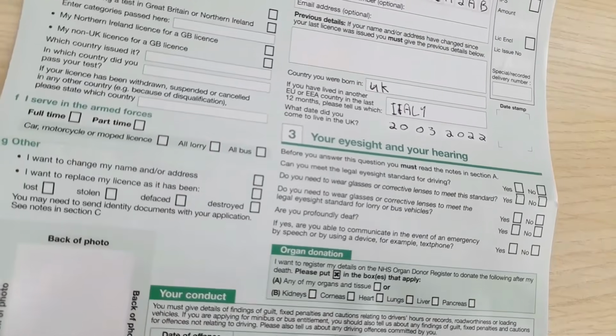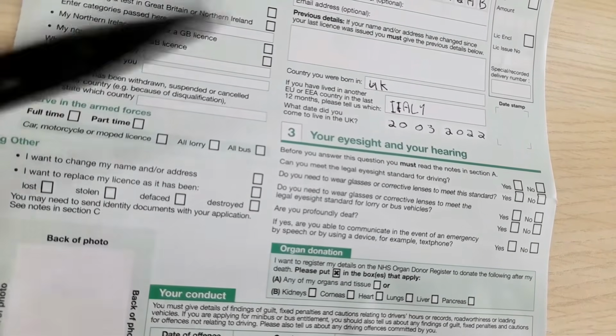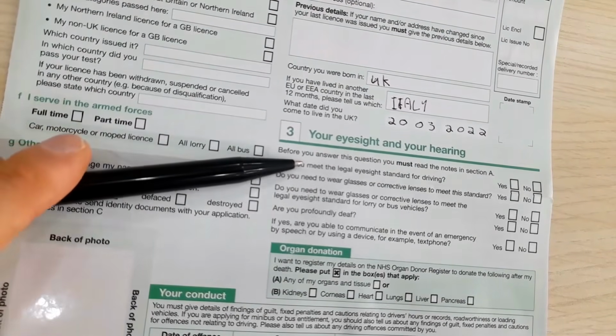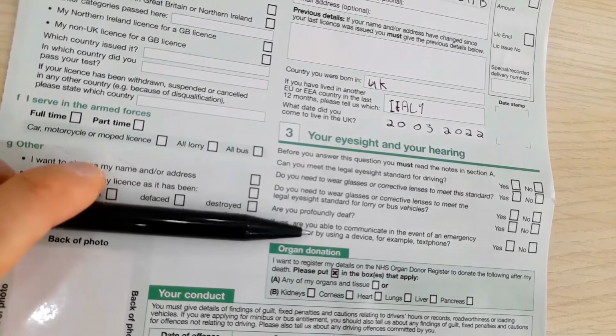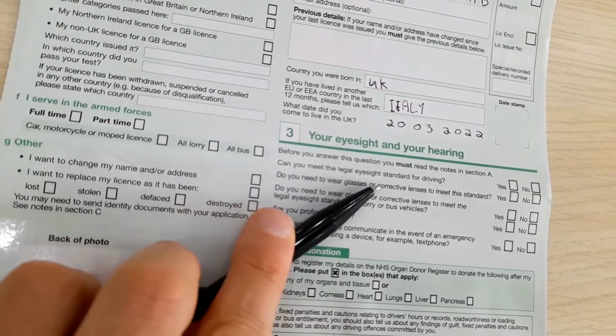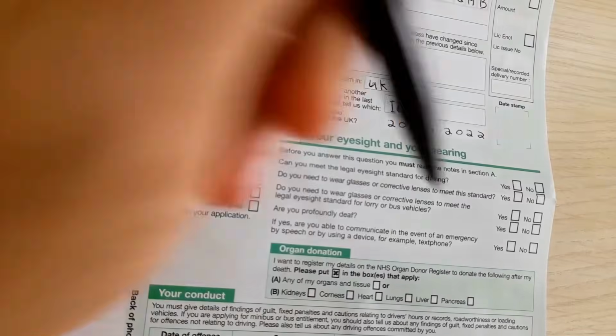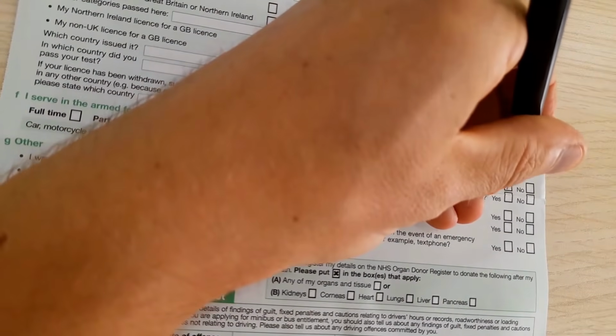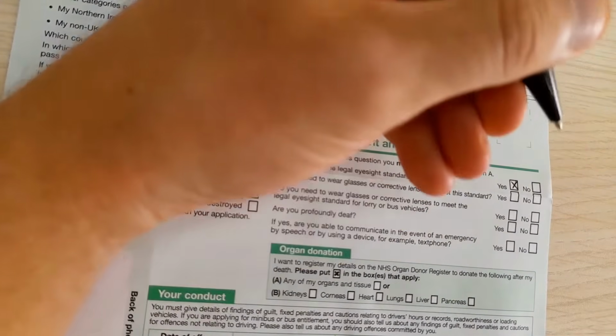Now, moving forward to the next section, your eyesight and your hearing. Now, in theory, you should have already done your D4 medical, and any of these issues should have been picked up when doing that. So, can you meet the legal eyesight standard for driving? If you're filling out the application, the answer would be yes.